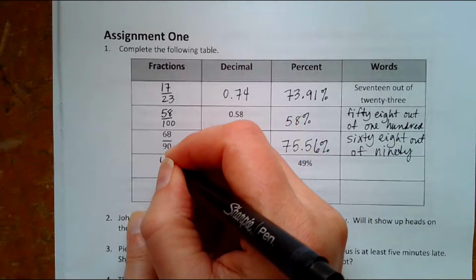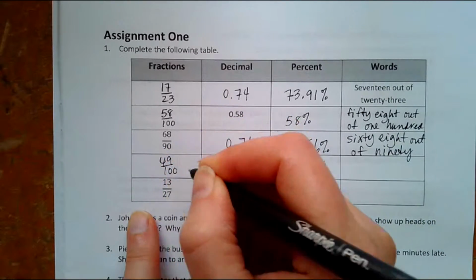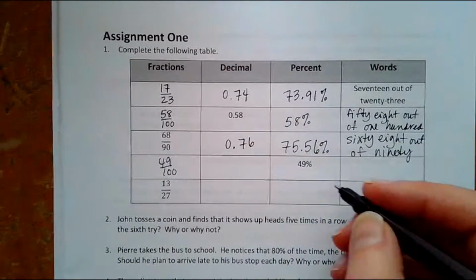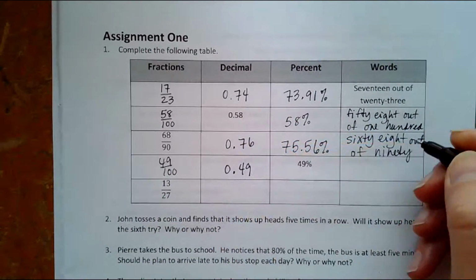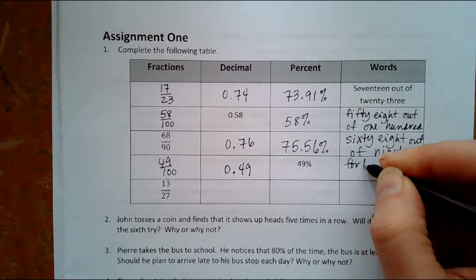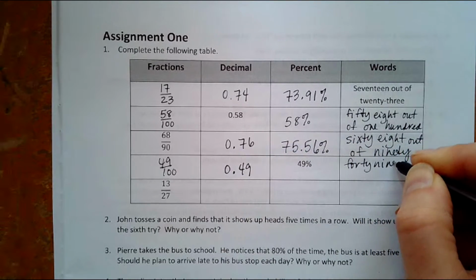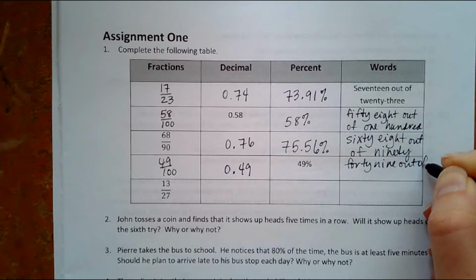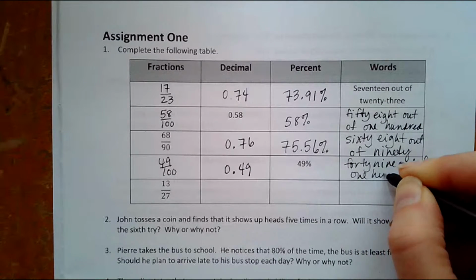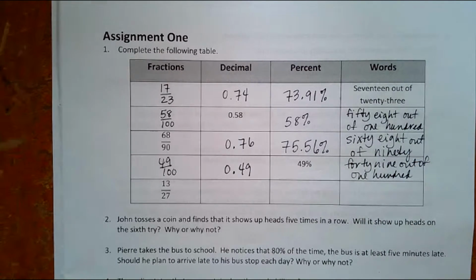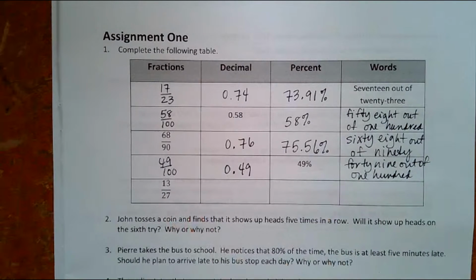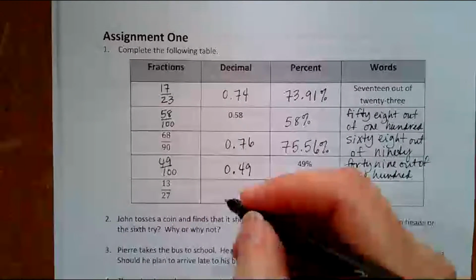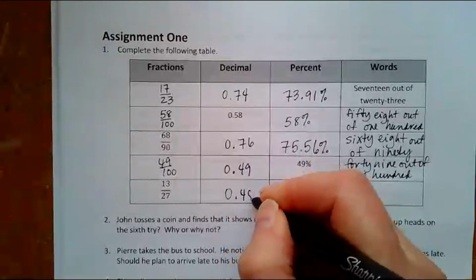49%, okay, well, I know that the 49 is the fraction 49 out of 100. That, if I do my division, I get 0.49. And this is 49 out of 100. Okay. 13 divided by 27 gives me 0.48.